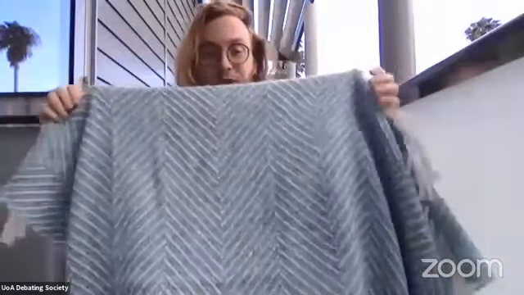My parents bought me a blanket for my birthday. I'm just going to show it off. It's very nice. It's very turquoise. And it's very warm. And I do not intend to be rained on today.